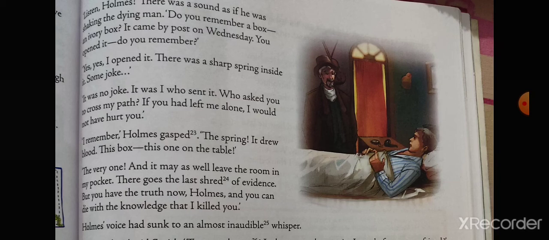So this Mr. Smith is the person who sent the box which John Watson was actually touching while it was kept on the mantelpiece. So that box was sent to Sherlock Holmes by this Coverton Smith, and he is the reason why Sherlock Holmes was dying.